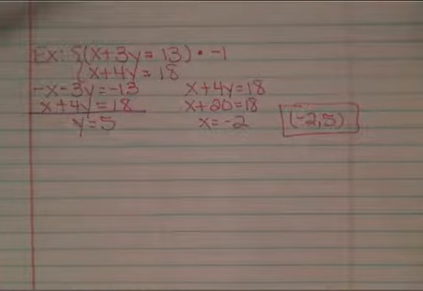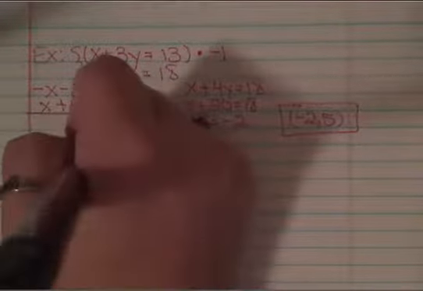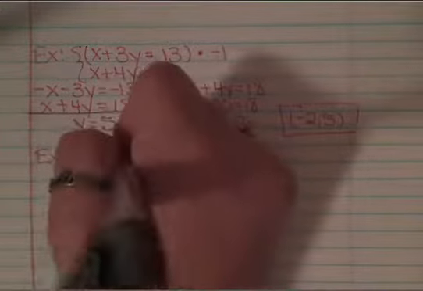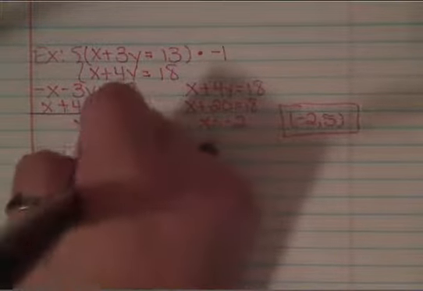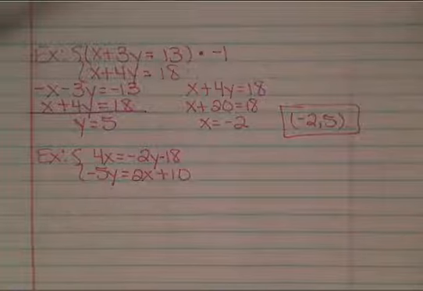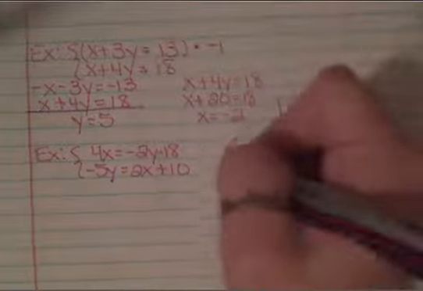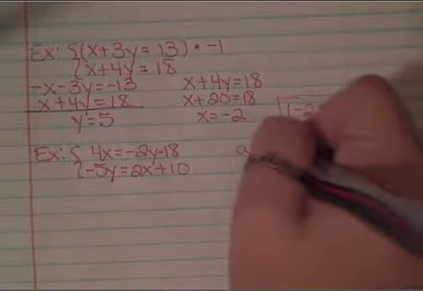Okay, let's do another one. Let's do one where we finally have to do the first step. So we have 4x equals -2y minus 18, and -5y equals 2x plus 10. So there's our system of equations, but that's not written like ax plus by equals c. So we need to write them like that first.